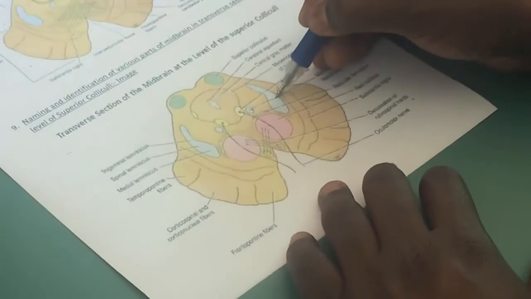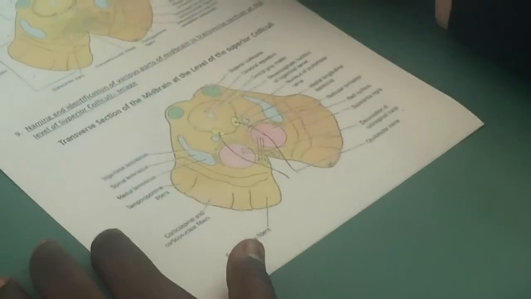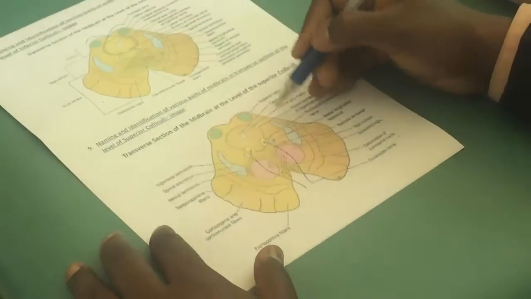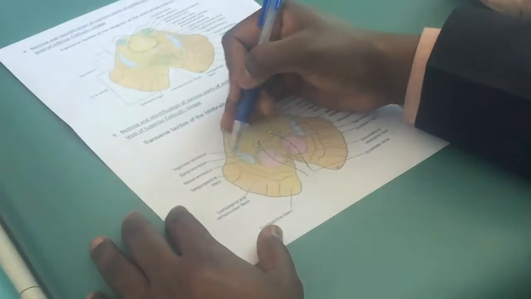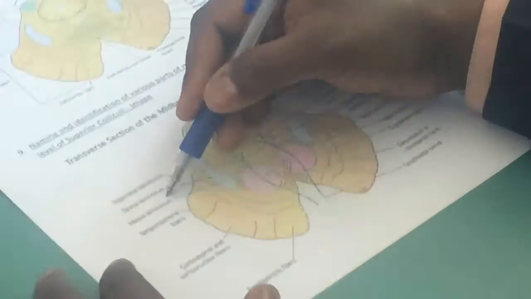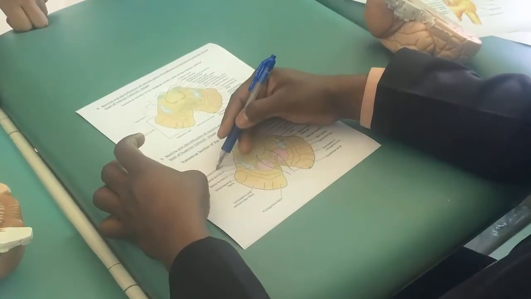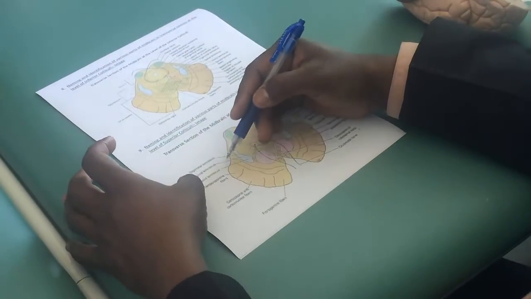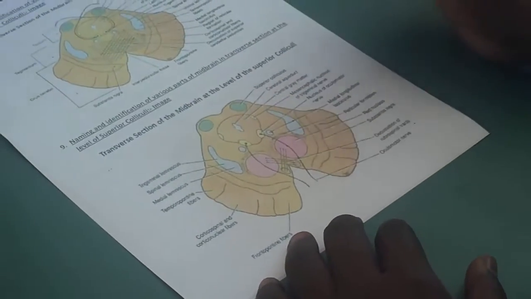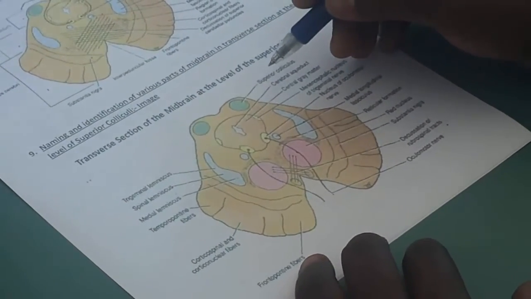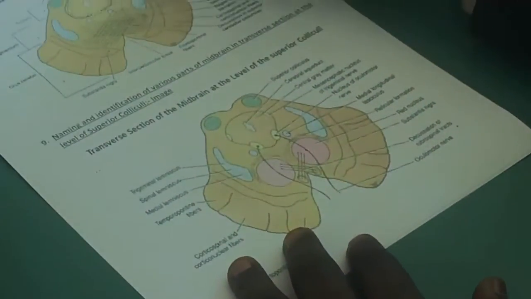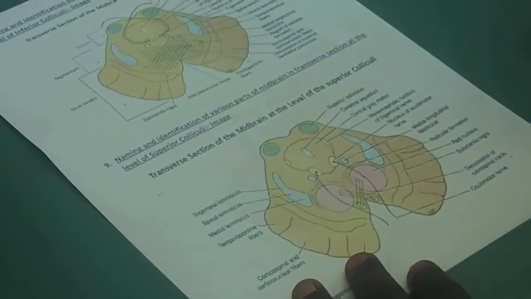This one is the lateral lemniscus. Trigeminal lemniscus, spinal lemniscus, medial lemniscus. That means the fibers coming from the trigeminal nucleus, spinal nucleus, medial nucleus come in a tract. Coming through that structure. Yes, that structure is called the lateral lemniscus. The whole thing is lateral lemniscus.